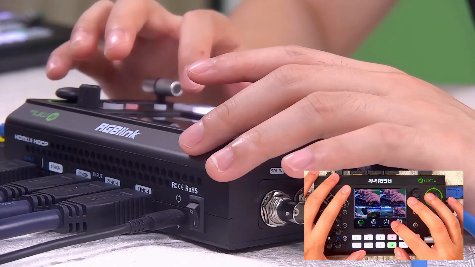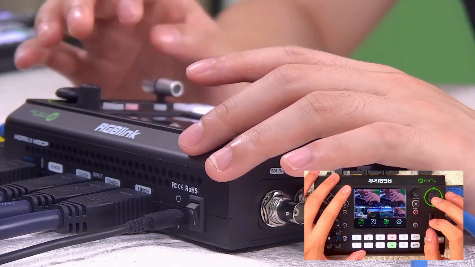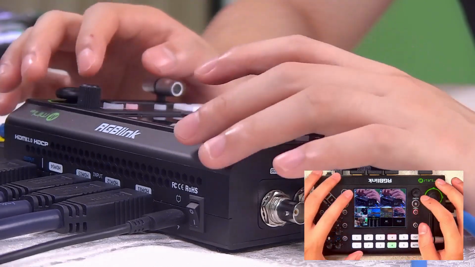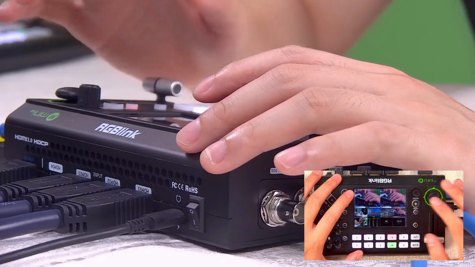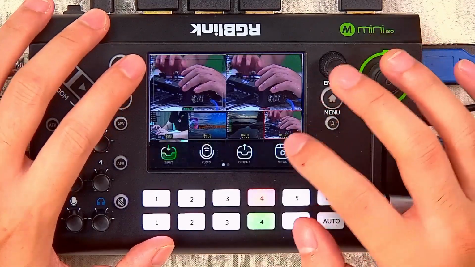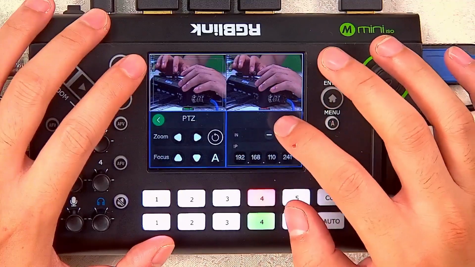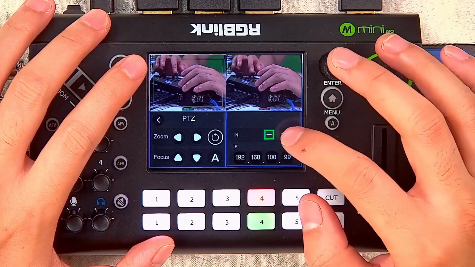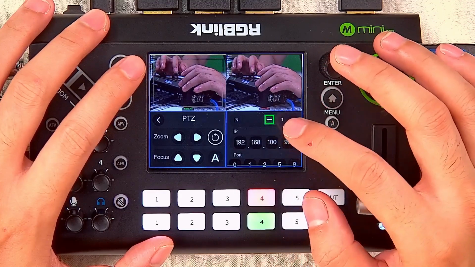Now let's try another camera, which is the 4K camera I have connected in camera 1, channel 1. So go back to PTZ camera, and you will have to scroll to camera 1.